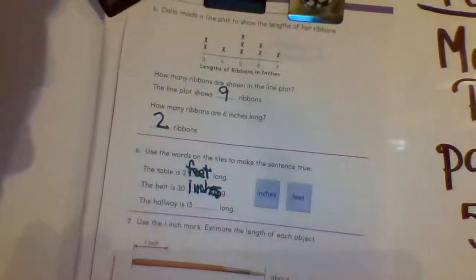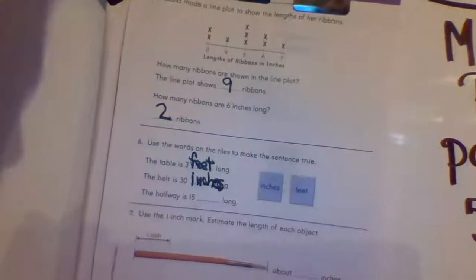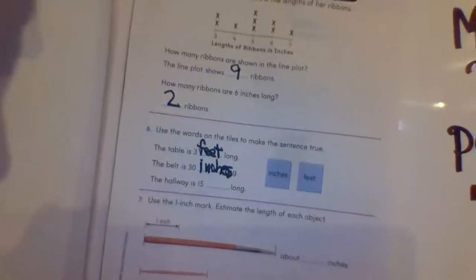And finally, the hallway is 15 blank long. So think about our hallway at school. Would we measure it using inches, 15 inches long, or would it be about 15 feet long? Good. That one would be 15 feet long. If it was 15 inches long, it would only be like 1 step long.